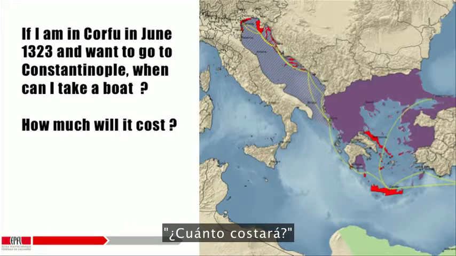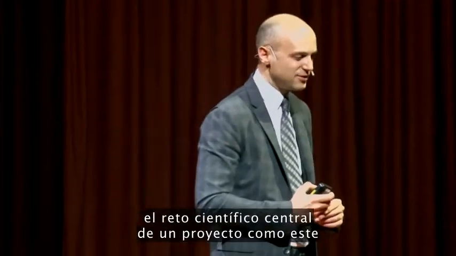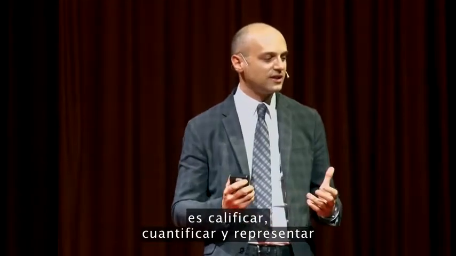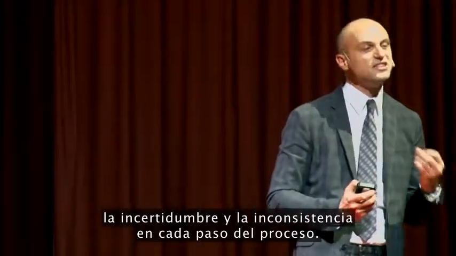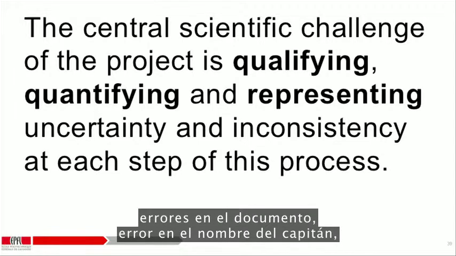How much will it cost? What are the chances of encountering pirates? Of course, you understand the central scientific challenge of a project like this one is qualifying, quantifying, and representing uncertainty and inconsistency at each step of this process. There are errors everywhere. Errors in the documents. It's the wrong name of the captain.